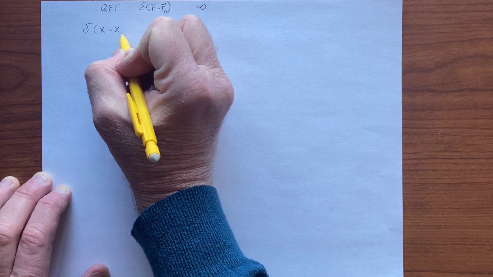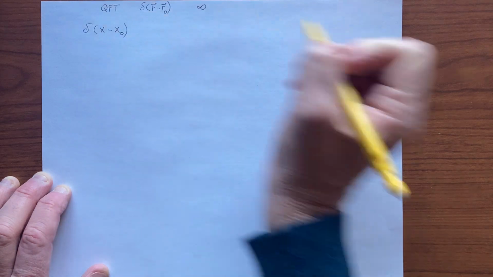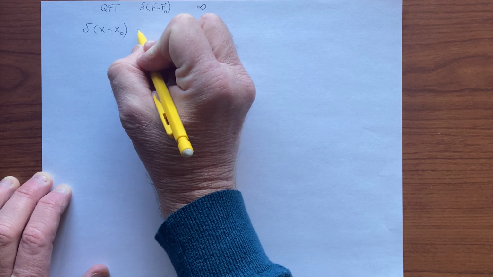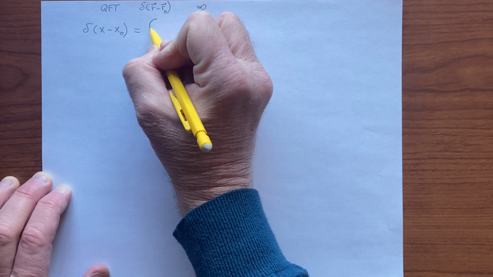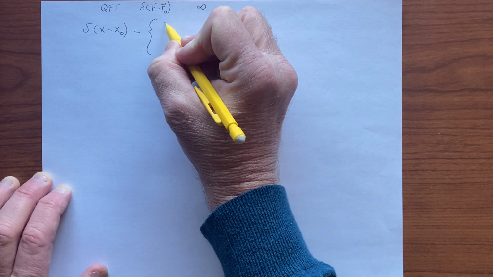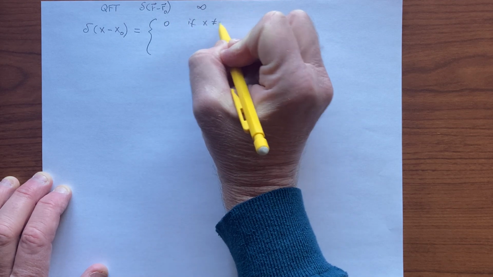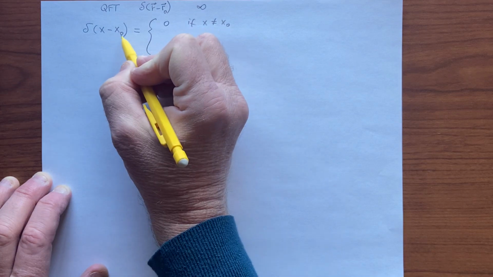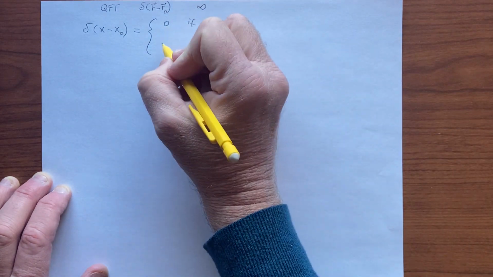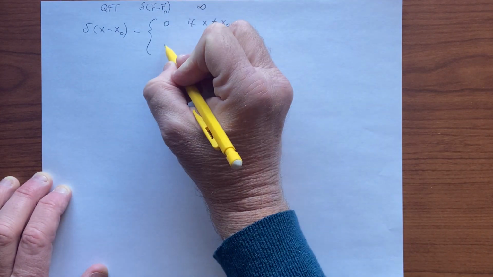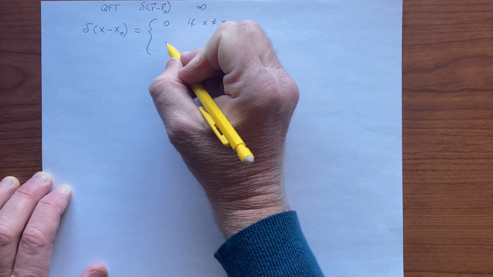So if we say delta of x minus x naught, then this quantity is defined such that this is 0 if the value of x is not equal to x naught. X naught is some positive number, say. It could be a negative number.